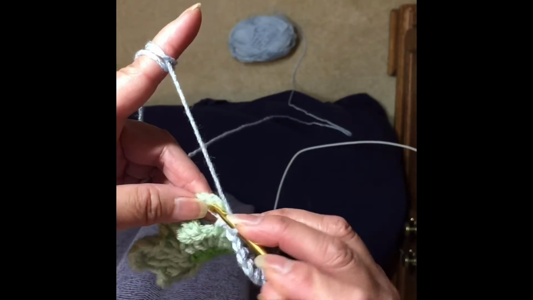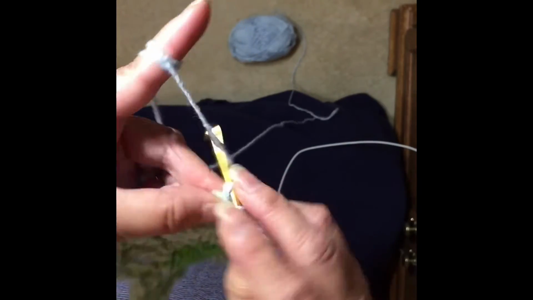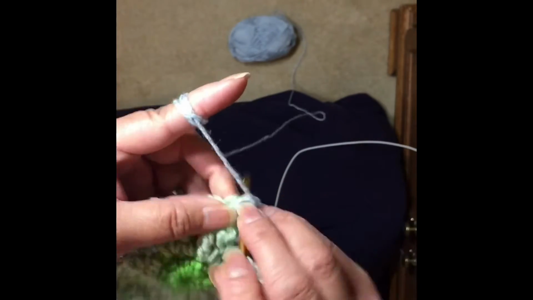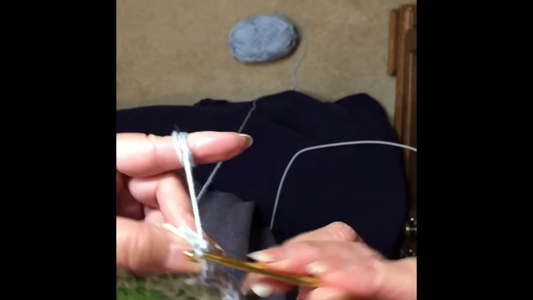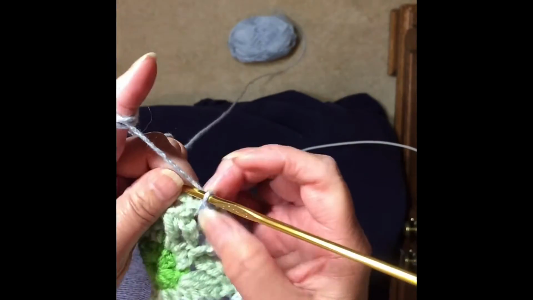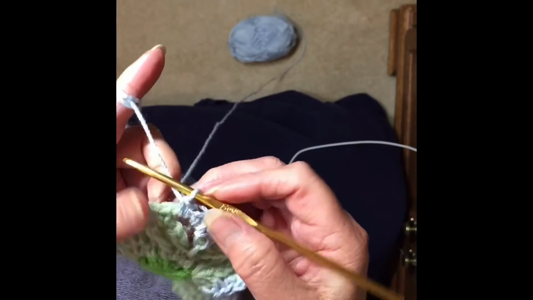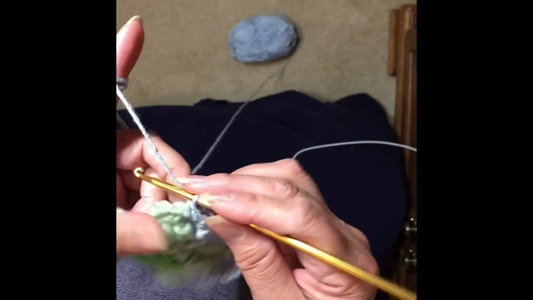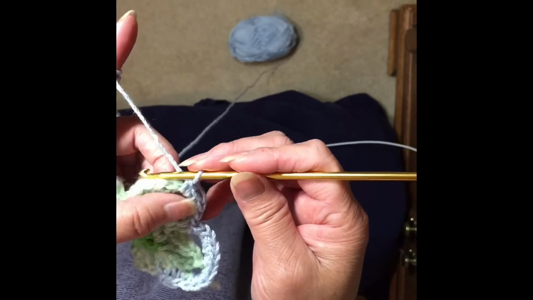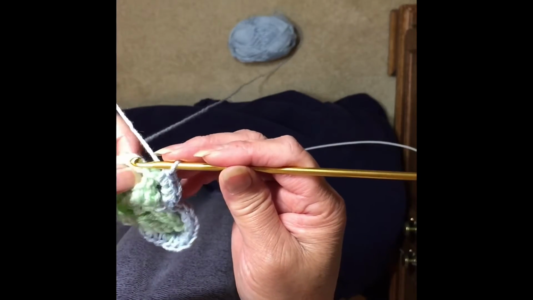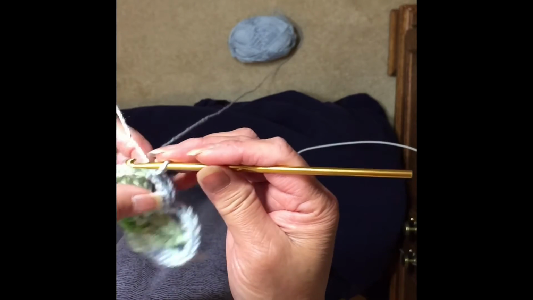So 1, 2, 3, 4. Compress the stitches so that they are evenly placed on the space or loops.